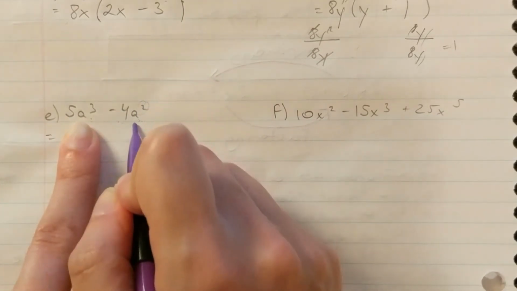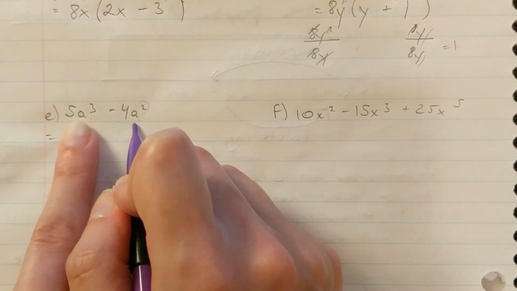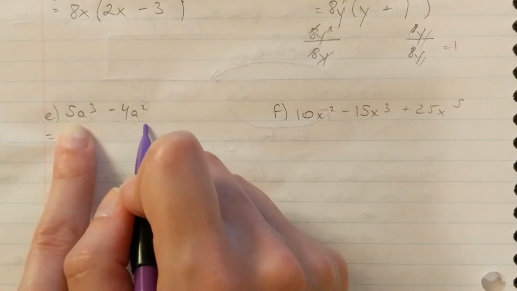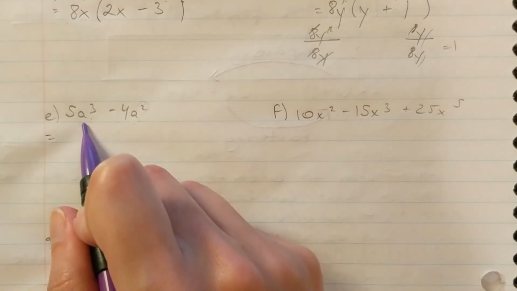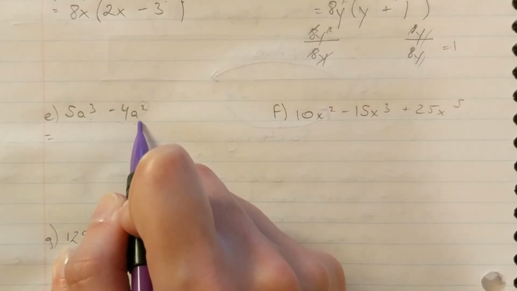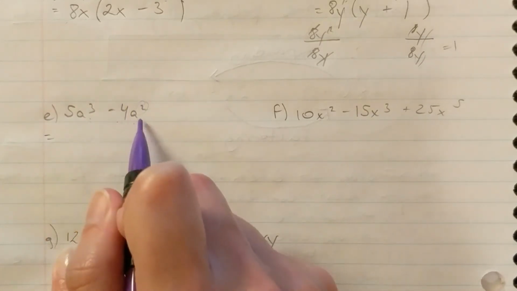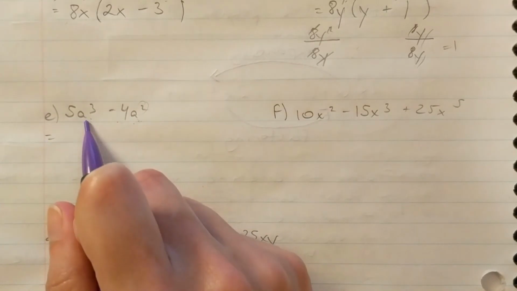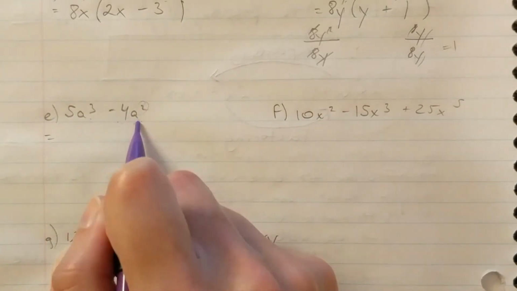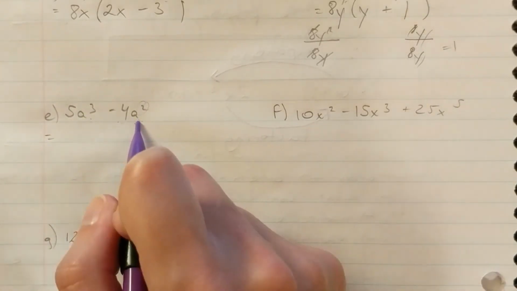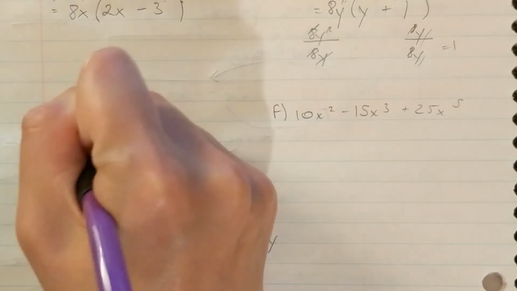A squared is our smallest exponent here on a, and both terms have an a in them. There are 3 a's here, but only 2 a's here. So you need to say to yourself, okay, the biggest amount of a's that I can pull from everybody is 2. There's going to be 1 left over, but I can't pull 3 because the second term doesn't have a third one to offer. I'm going to pull out a squared.